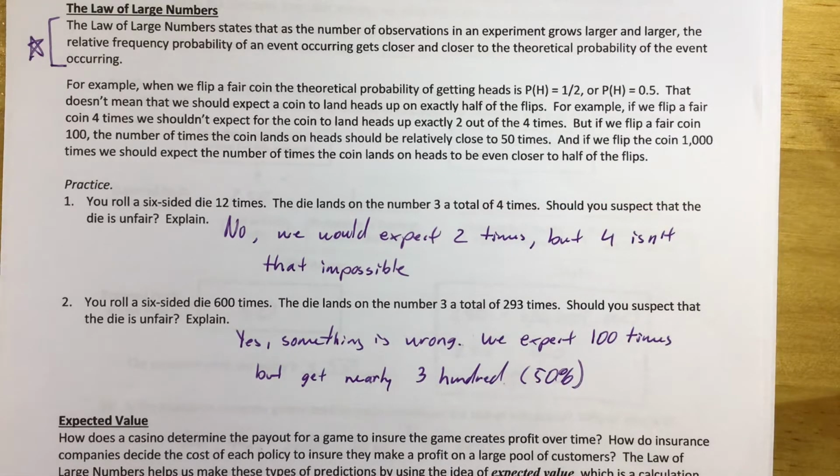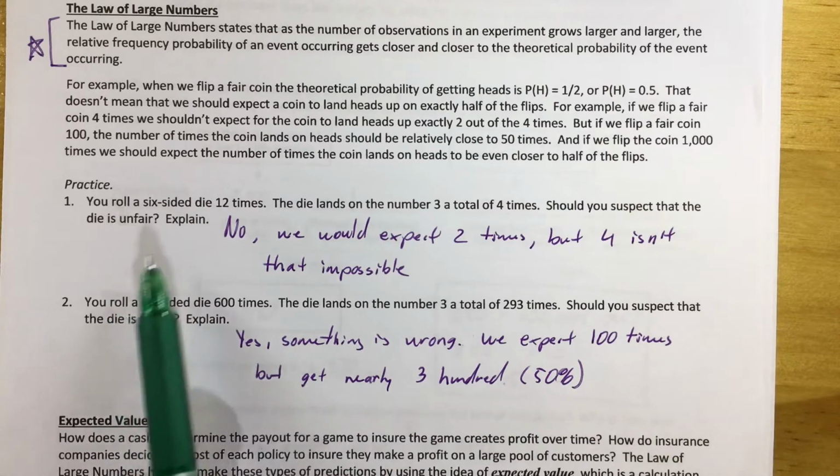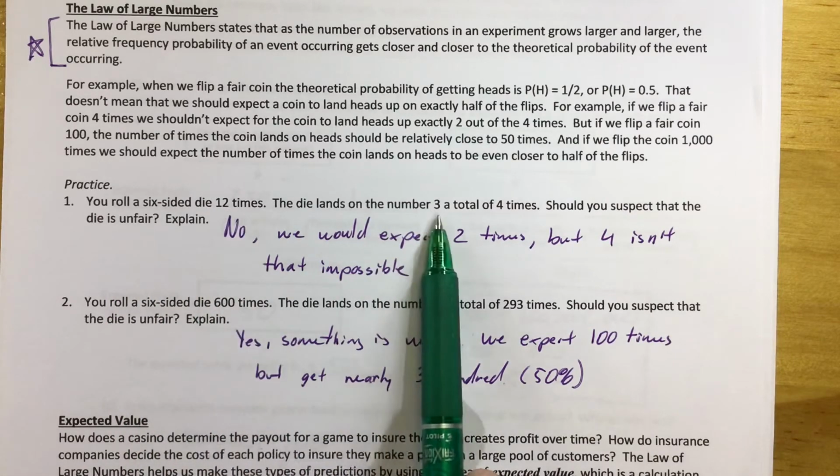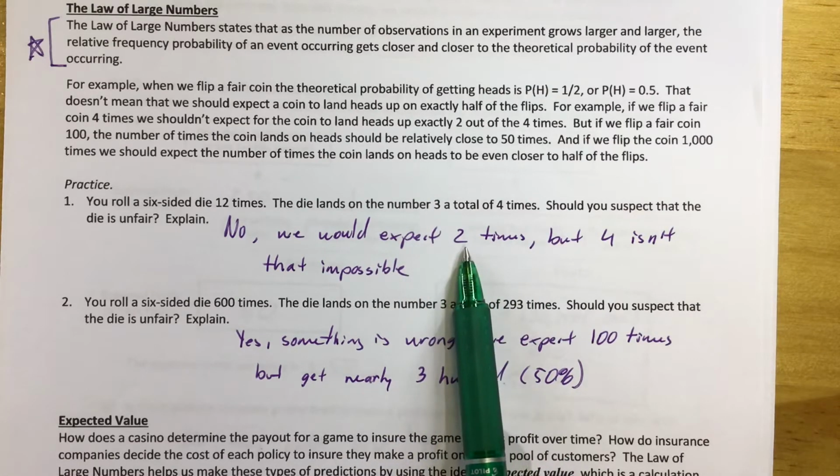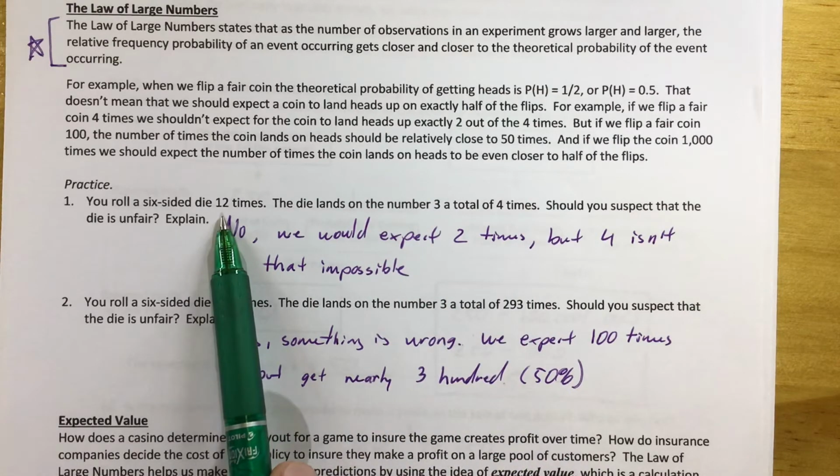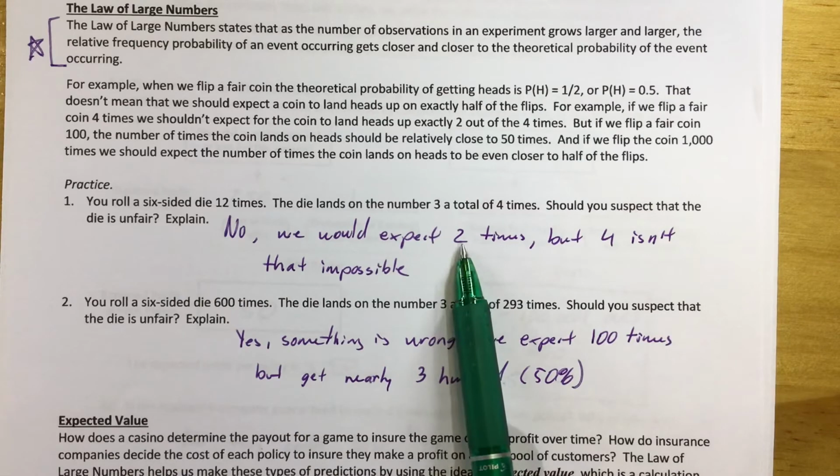And they ask the question, should you expect that the die is unfair, that there's something wrong going on with the situation? Well, if you're going to roll the die 12 times and the 3 is only 1 out of 6 of those possibilities, the expectation, theoretically, would be that you would have only landed on it 2 times. For every 6 times that you roll the die, you should expect that 3 shows up 1 time, in a perfect system. That's the theoretical probability. In a perfect system, you'd get each number 1 time out of 6 rolls. So if you do 12 rolls, you'd expect it to be 2 times.